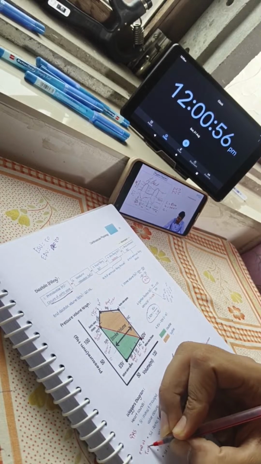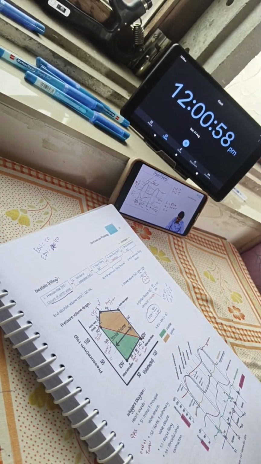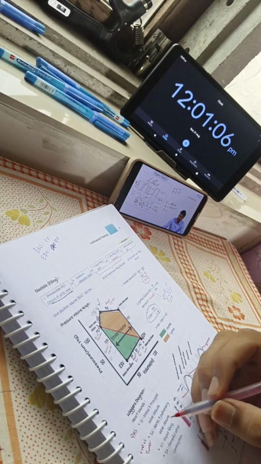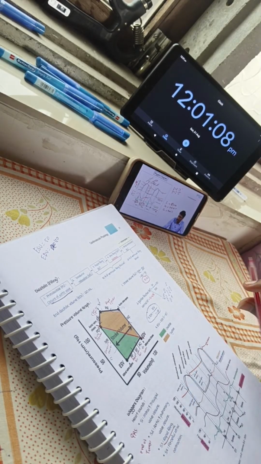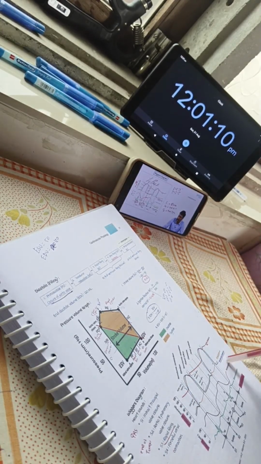What about the third heart sound, sir? We are clearly seeing the third heart sound. Quickly correlate. That corresponds to the third phase of diastole. What is this third phase? Rapid filling phase. Excellent. S3, third phase of diastole.